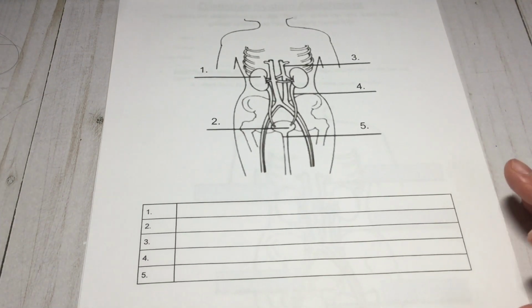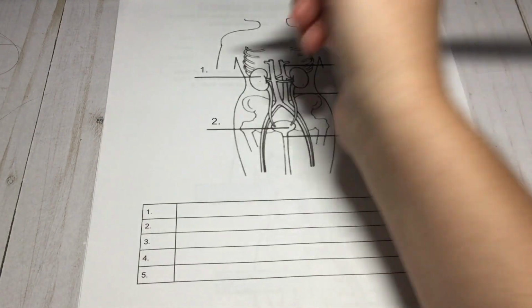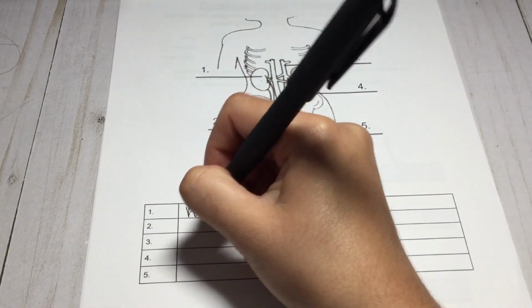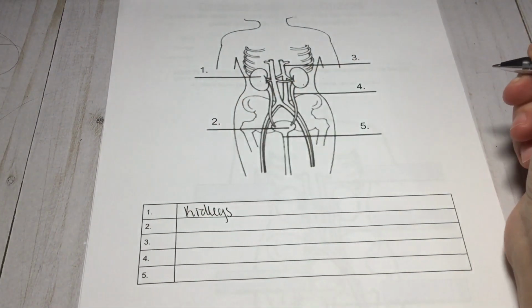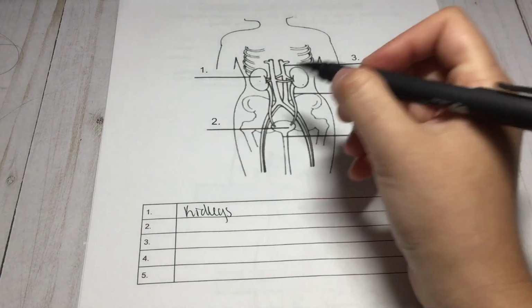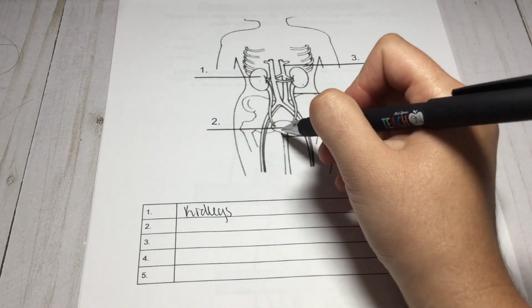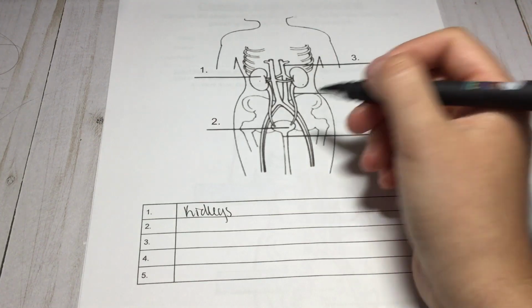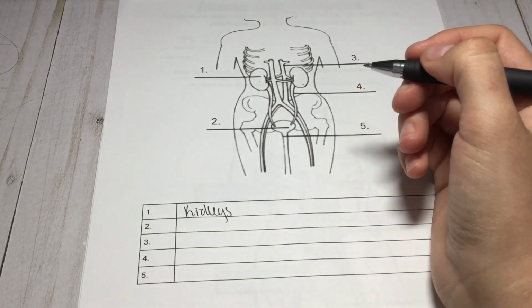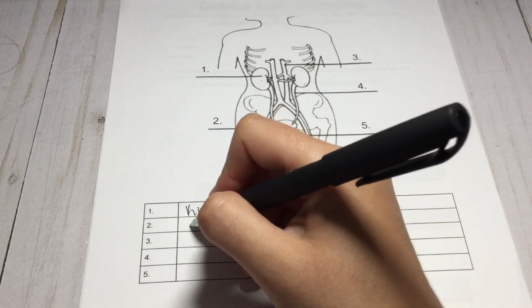All right, on to the labeling. So these bean shapes are your kidneys. The, I mean, it doesn't really look like anything, maybe a balloon or a mushroom. That's your urinary bladder.